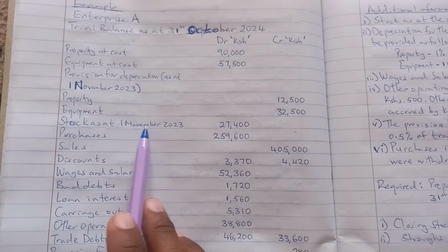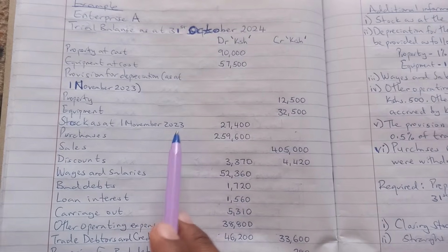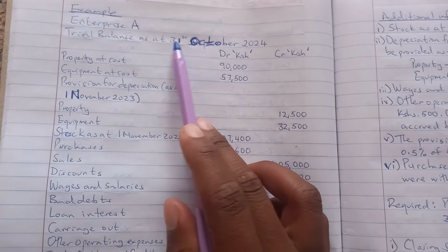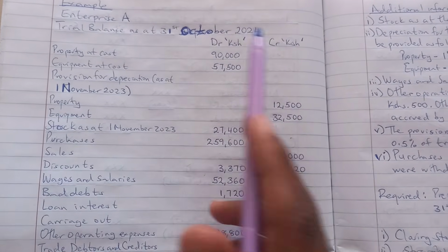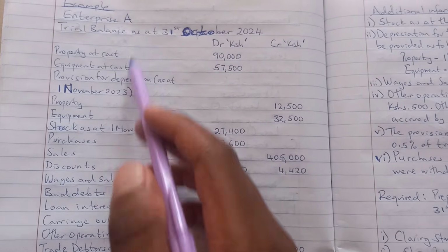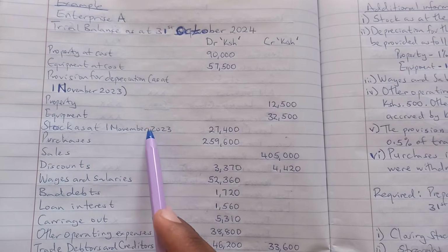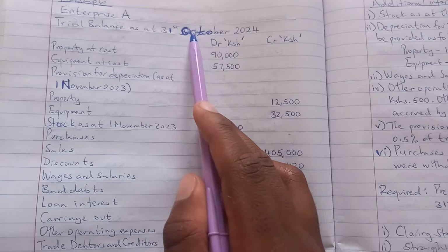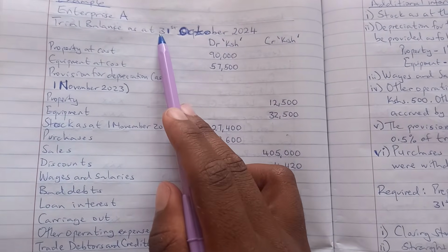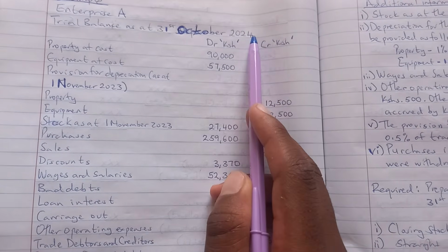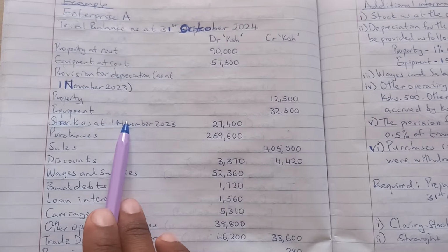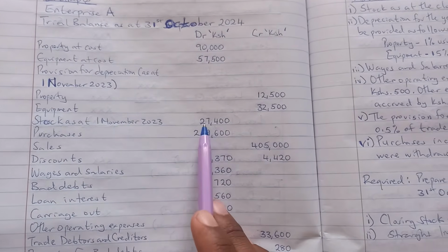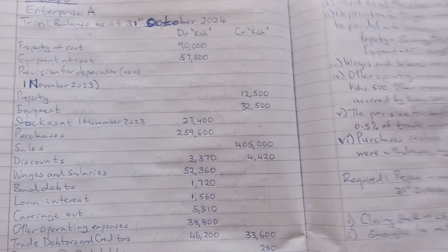Stock as at 1st November 2023. This period ended 31st October, so it starts at 1st November. So this period was 1st November 2023 to 31st October 2024. So this is the opening stock. So opening stock is 27,400.